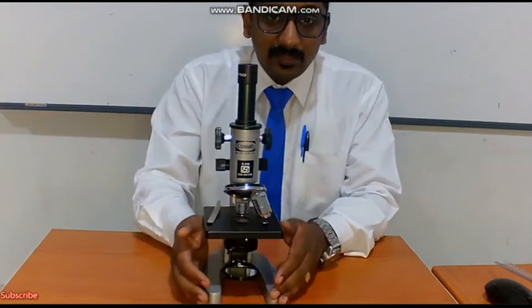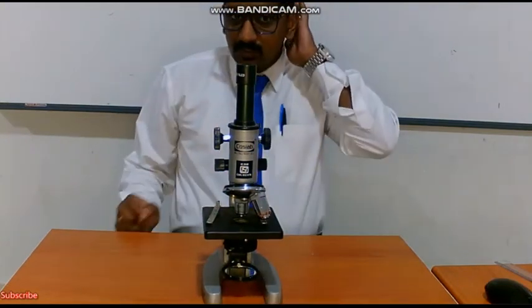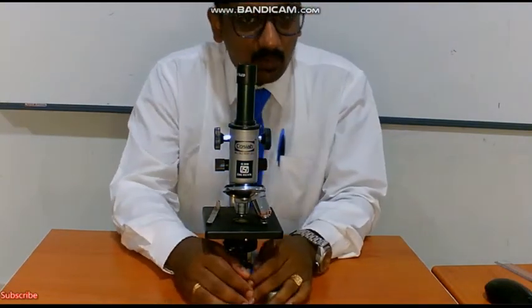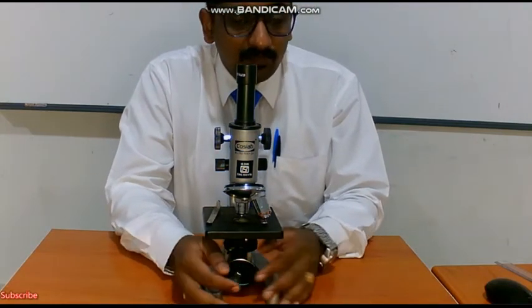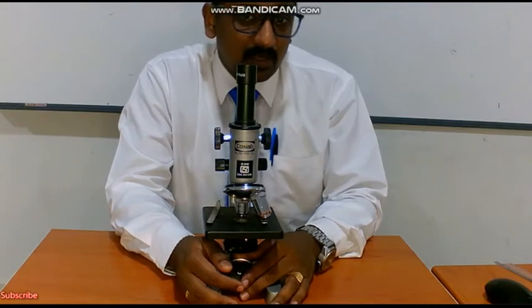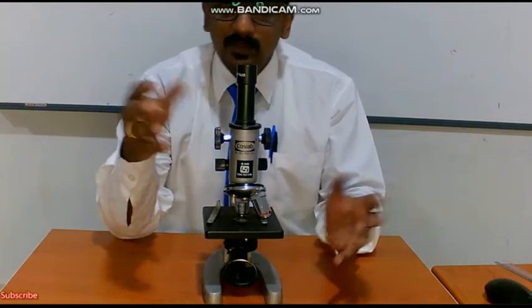So we are going to see an important practical now which is very much involved in biology. Whenever it comes to biology, we always talk about tiny organisms which can be magnified. There are few organisms which cannot be seen with our naked eye. In lower classes you could have learned what are microbes. These are tiny organisms which cannot be seen with our naked eye.